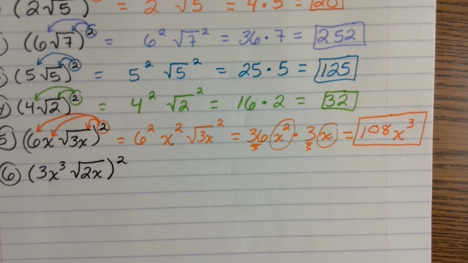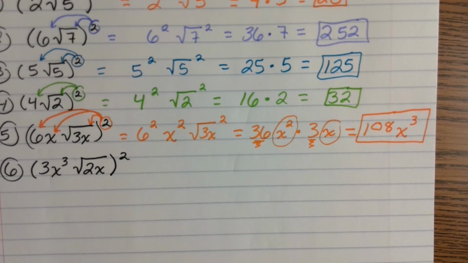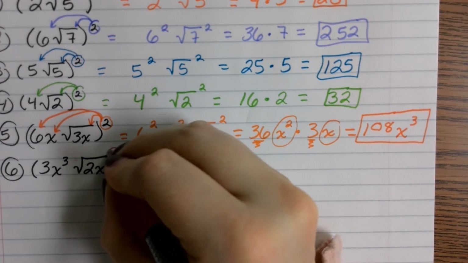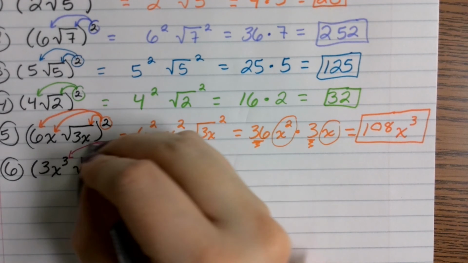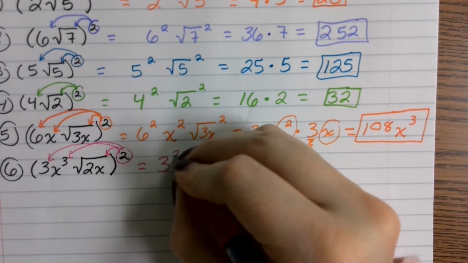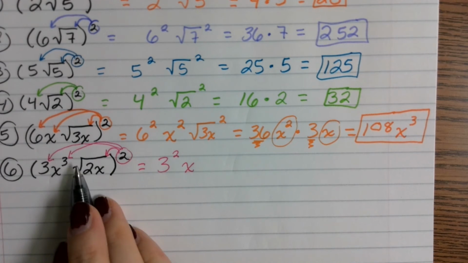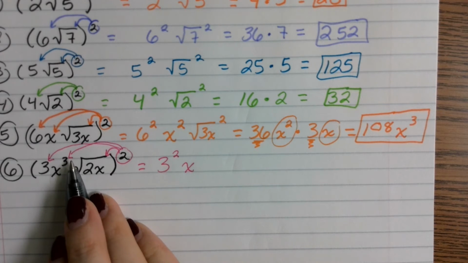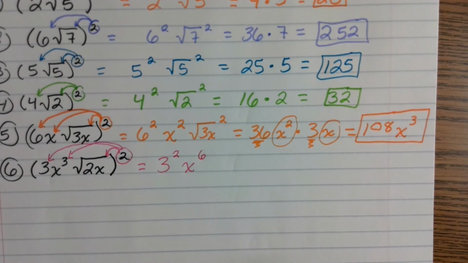So then number 6, Brent, what did you get for number 6? 18x to the 7th. Very good. All right, so taking a look there, again, distribute that square to the square root, to the x to the 3rd, and to the 3. This now becomes 3 squared. This becomes x to the 6th power, because you're going to do that 3 times the 2, which is going to give you the 6. So x to the 6th power.